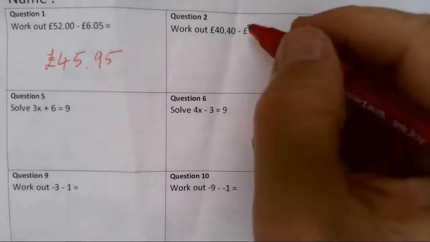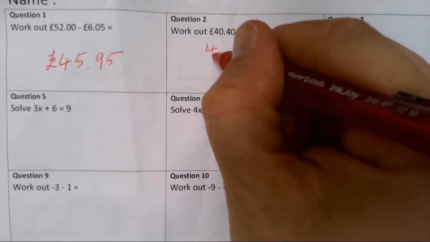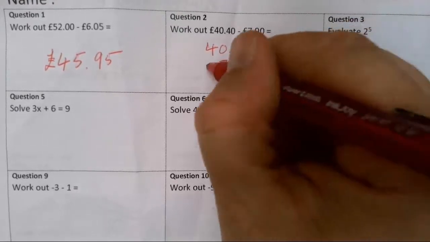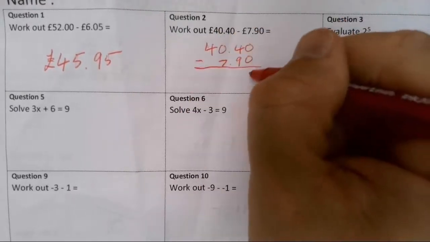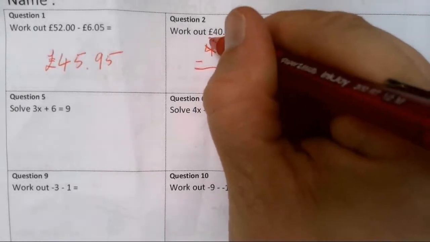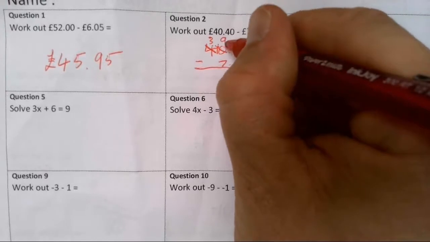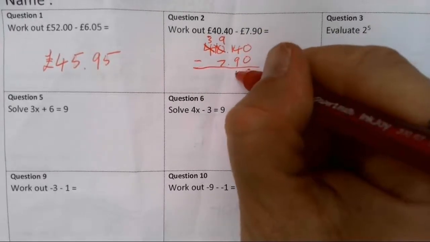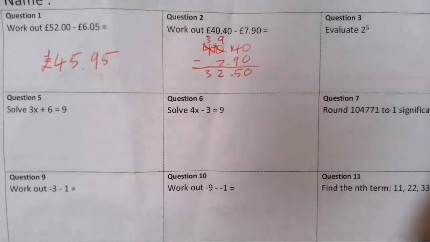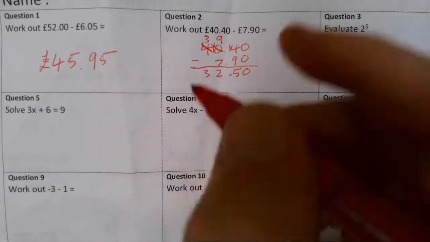Okay, £40.40, take away £7.90. I think I will do a column method for this one. So £40.40, take away £7.90. That's going to give me 0. I need to borrow from there, but I can't yet, so that's going to go down to 3. 10 down to 9. 14 take away 9 is 5. 9 take away 7 is 2. £32 and 50 pence.